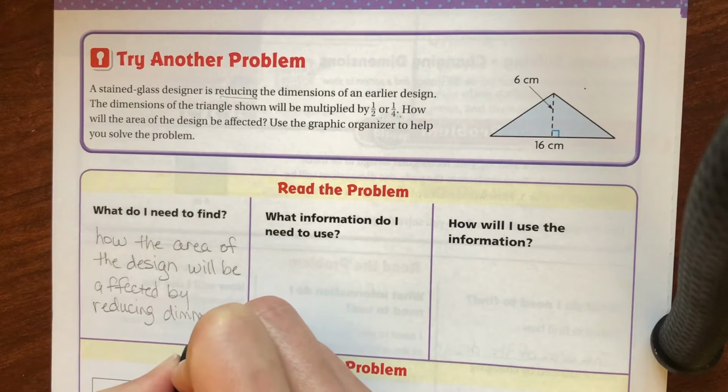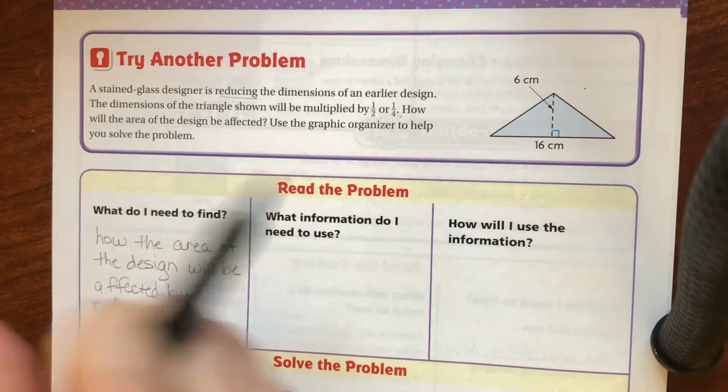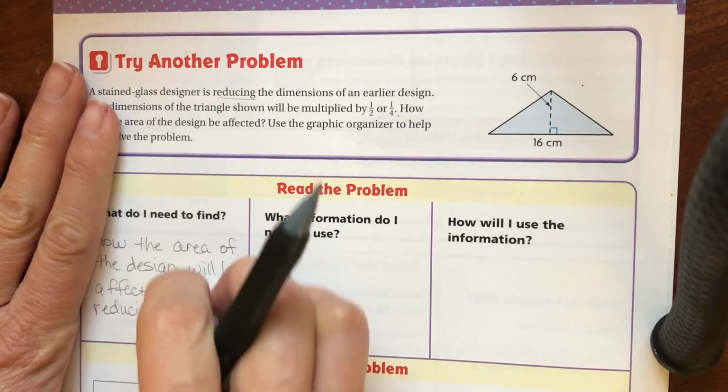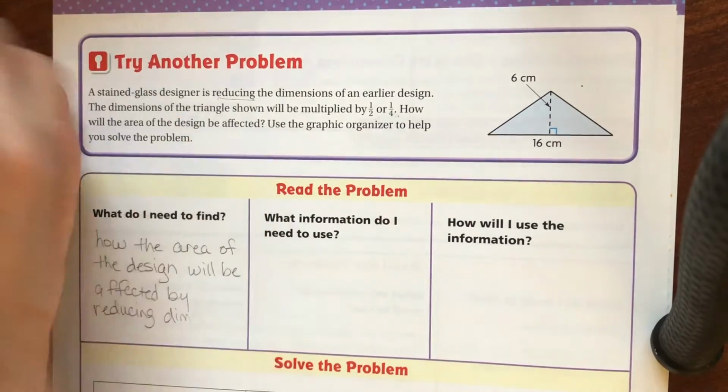Instead of increasing this time, we're making them smaller. Have I been writing 2 M's for all of these? It is 1 M. Sorry.